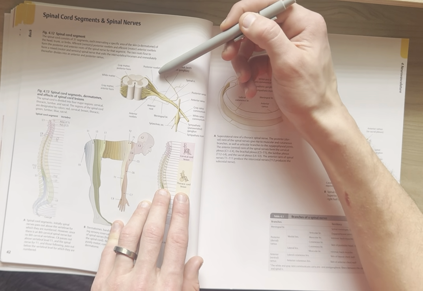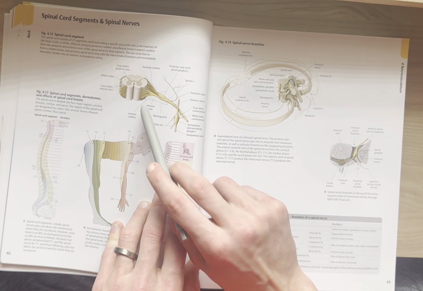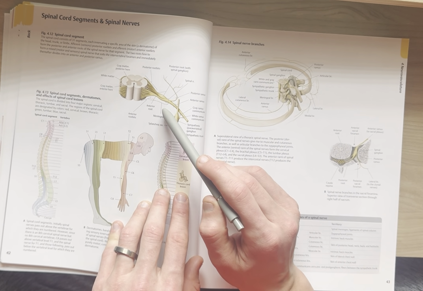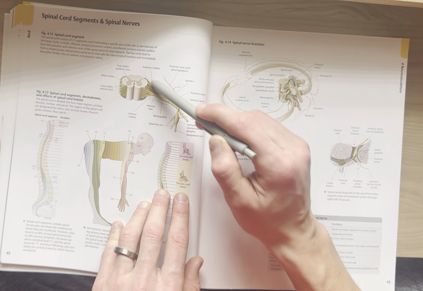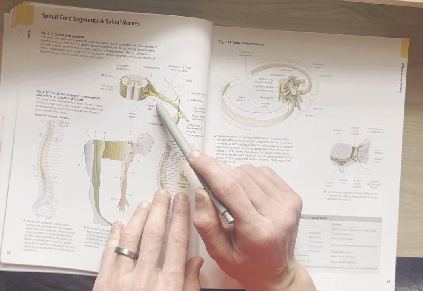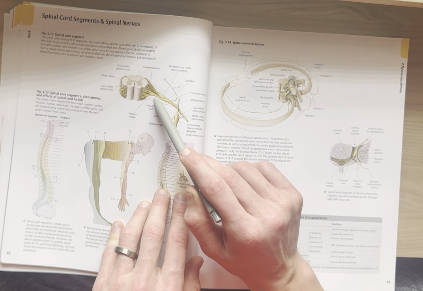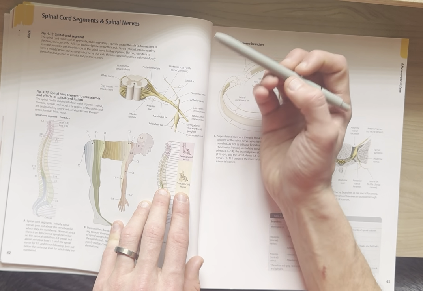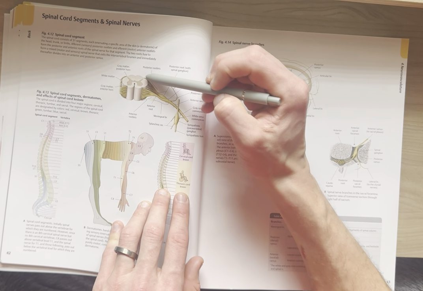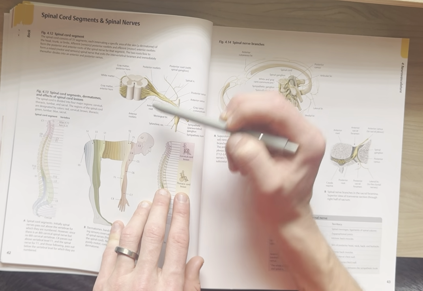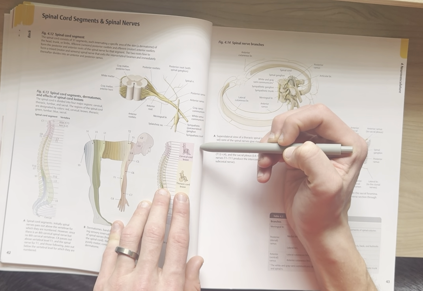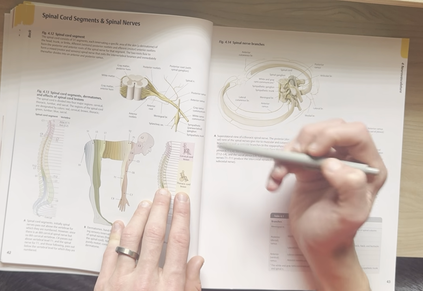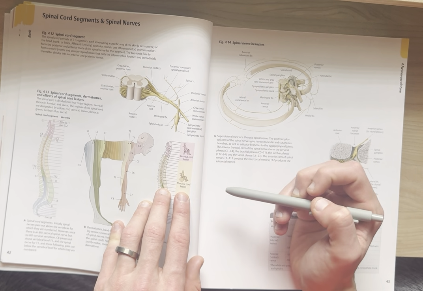So you've got sensory, feeling, and motor, moving. And then they come together to form the posterior root ganglion, and from there you've got the spinal nerve. So you've got these two portions coming together to the ganglion and then shooting out for their sensory and motor function combined. It's all kind of rolled into one.